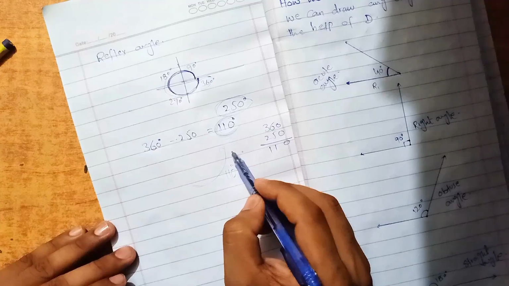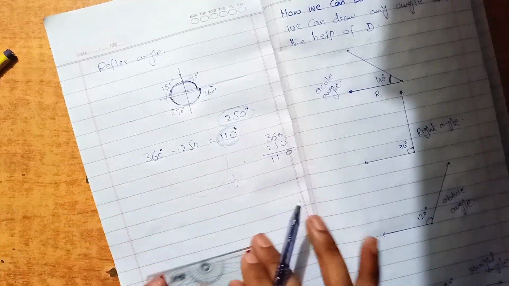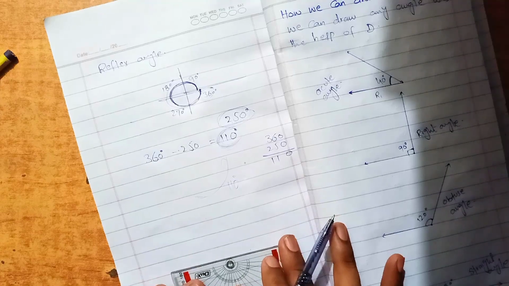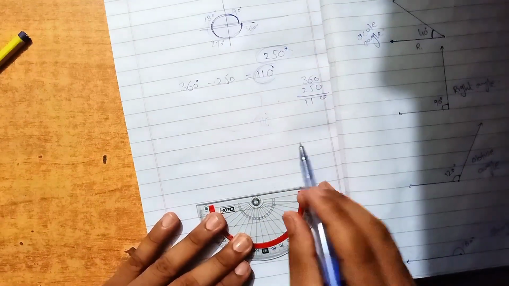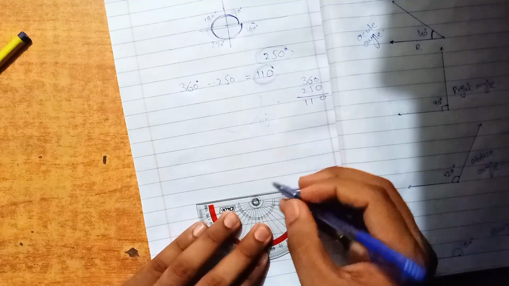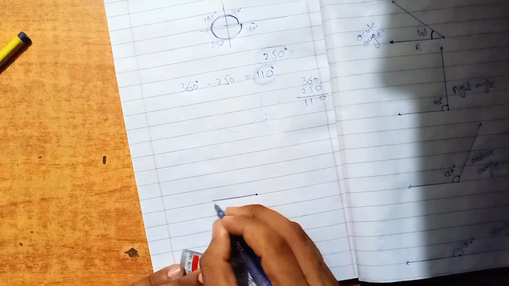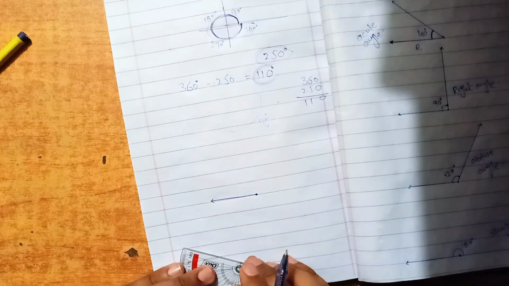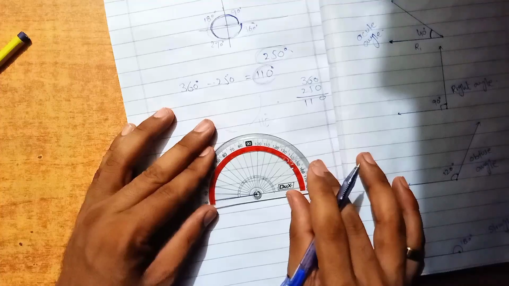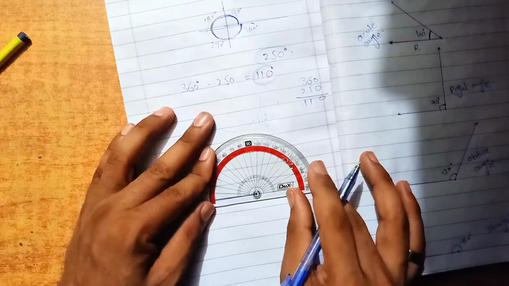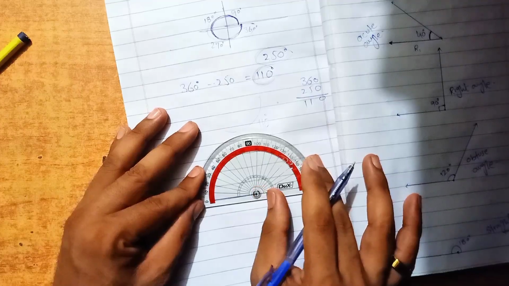So the process must be the same. I'm drawing a ray 1. This is the vertex point, this is the ray on the left side. So in order to make a 250 degree reflex angle, I have to draw an angle of 110 degrees, starting from the left going onward.